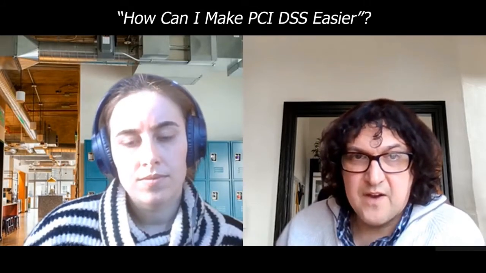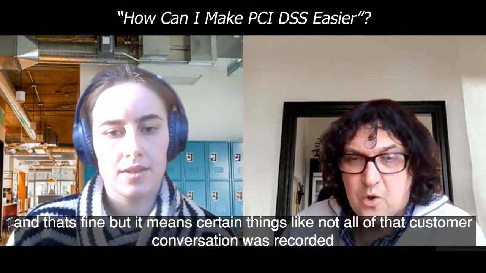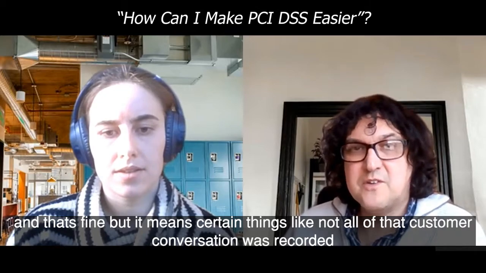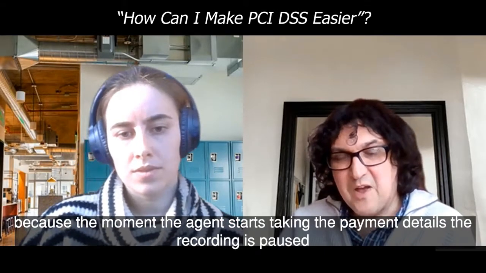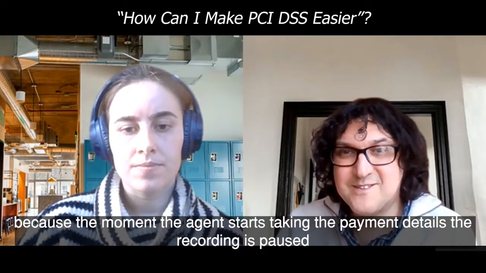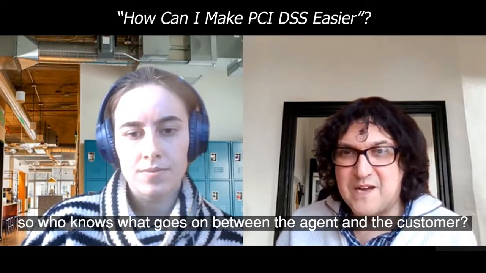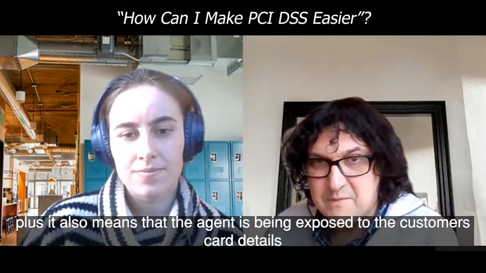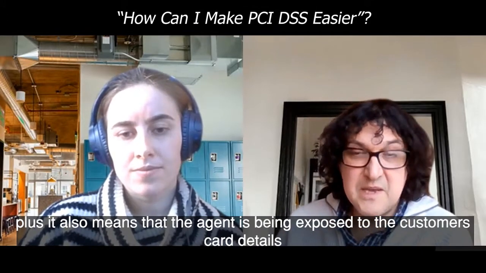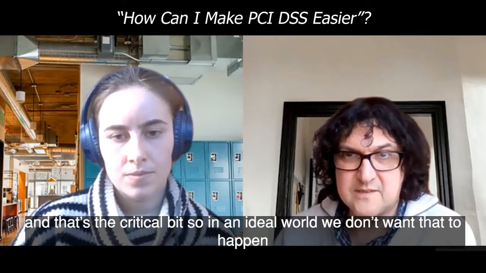What they had in place was a standard call recorder, which would have the auto pause and resume, and that's fine. But it means certain things, like not all of that customer conversation was recorded, because the moment the agent starts taking the payment details, the recording is paused. So who knows what goes on between the agent and the customer? Plus, it also means that the agent is being exposed to the customer's card details. And that's the critical bit.